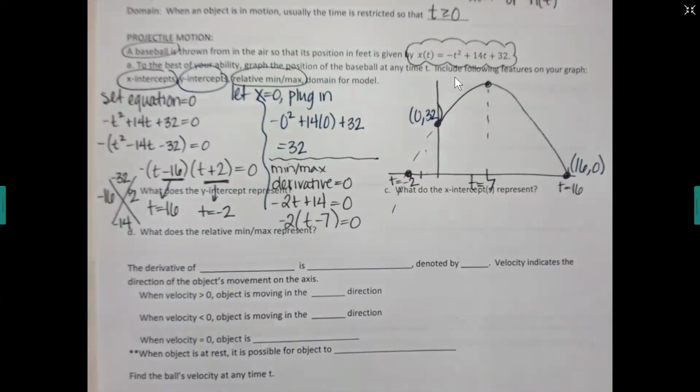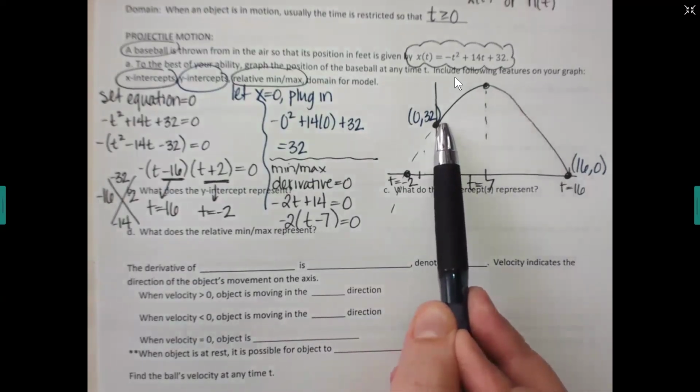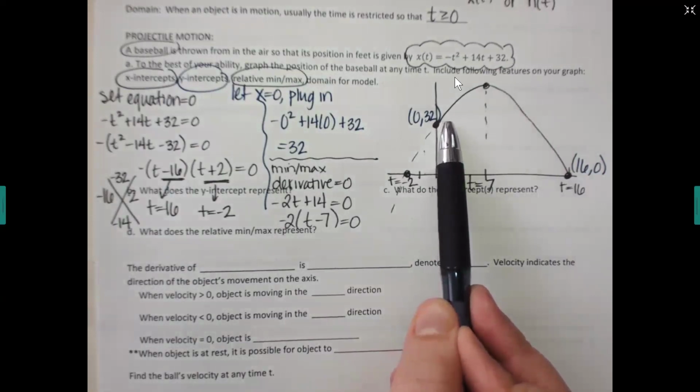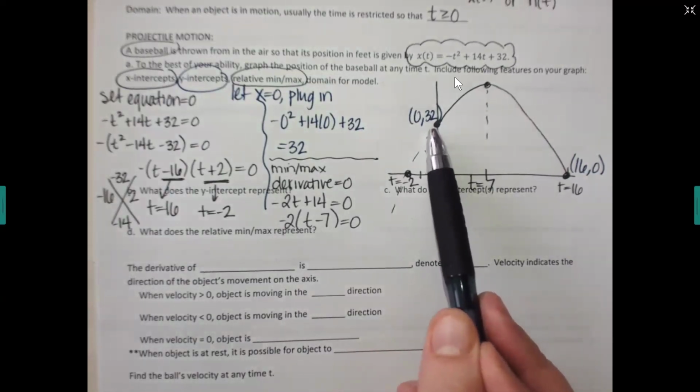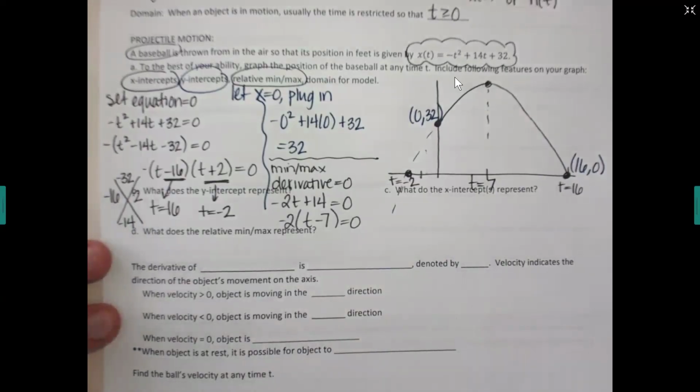The y-intercept in the model, what would this refer to? Remember, baseball, we're throwing it in the air, then it hits the ground. What would the 32 represent? Be bold. Okay, the height in your hand, sure, or the initial height, because it's the height at the beginning.